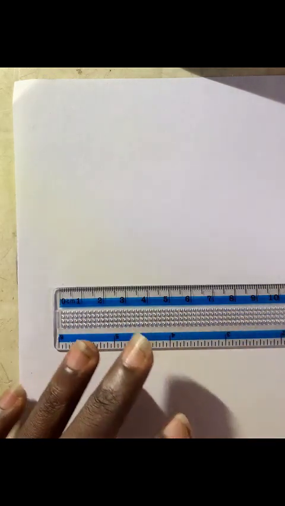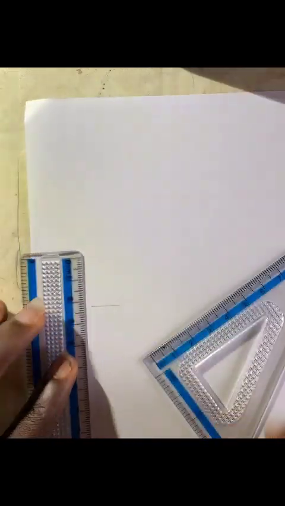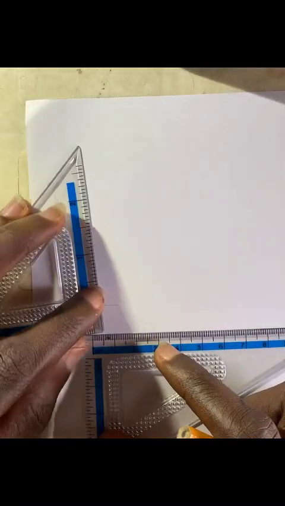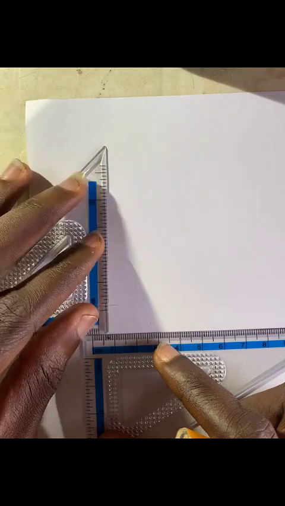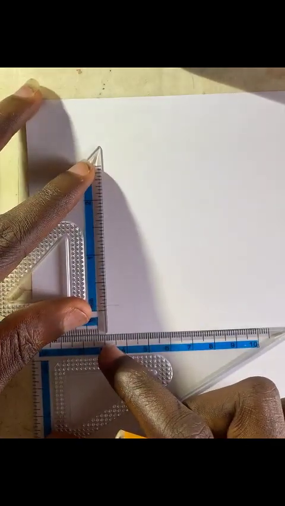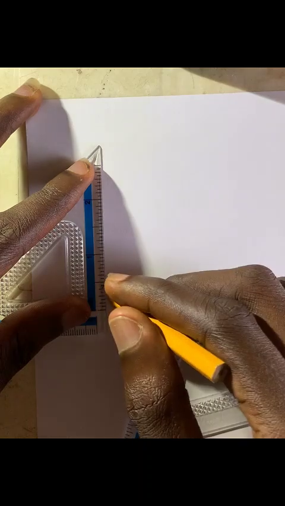So I'll first use my set square to draw the vertical and the horizontal line so that I can put my protractor on it to get a perfect 70 degree. So I'll use my protractor to look for 70 degrees.